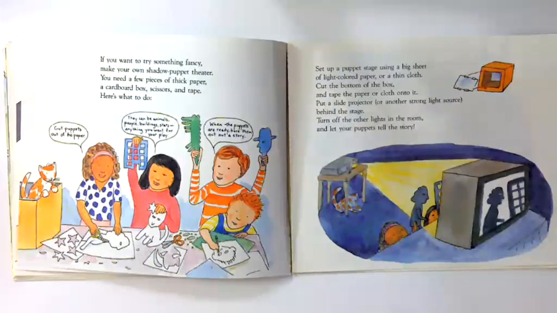Set up a puppet stage using a big sheet of light-colored paper or a thin cloth. Cut the bottom of the box and tape the paper or cloth onto it. Put a slide projector or another strong light source, maybe a flashlight or sunlight, behind the stage. Turn off the other lights in the room and let your puppets tell the story.